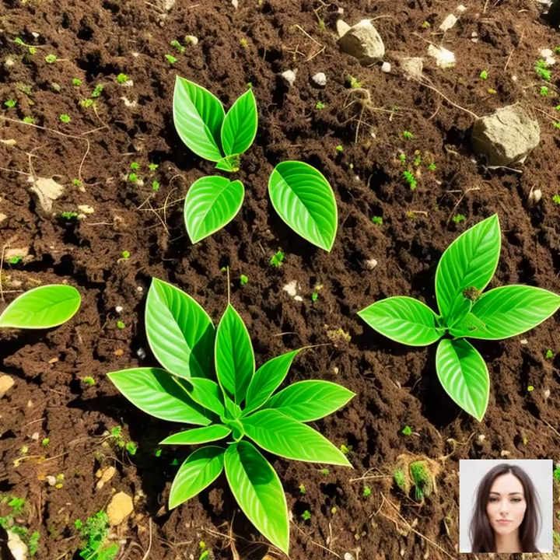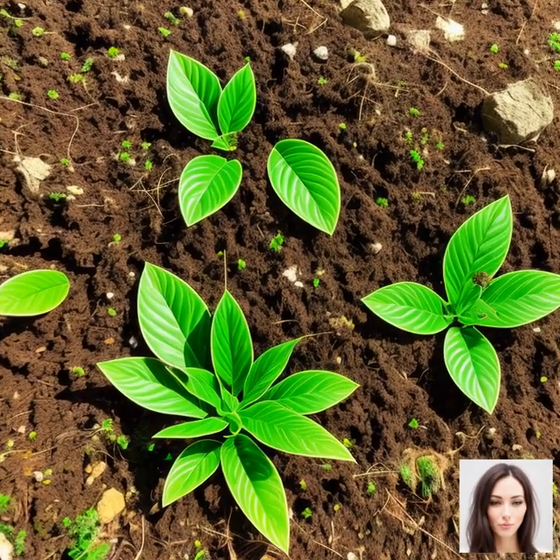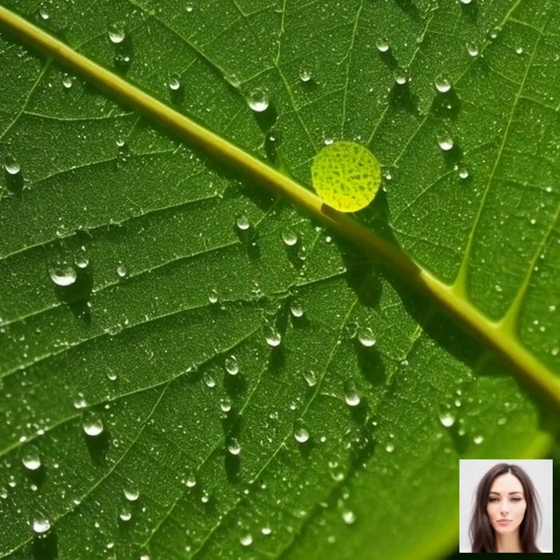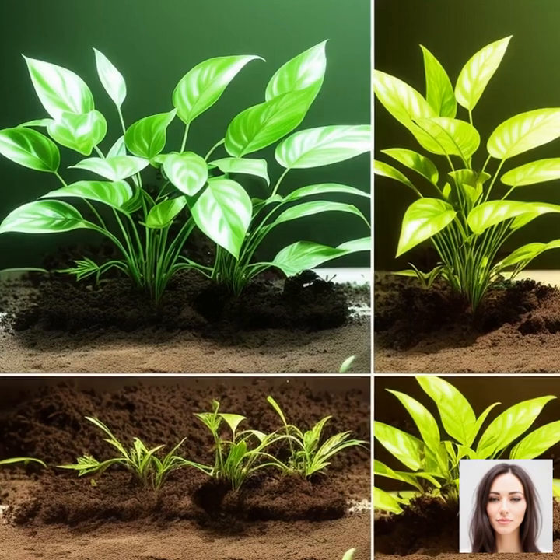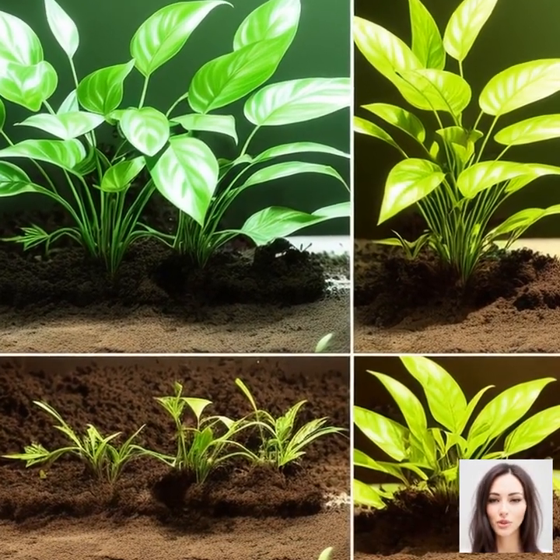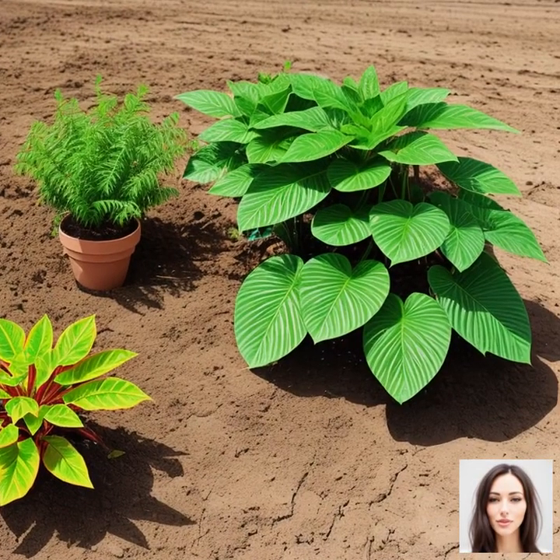One of the main ways water benefits plants is by providing turgor pressure, which helps maintain the structure and rigidity of plant cells. When a plant cell is filled with water, it becomes turgid, giving the plant its upright shape and support. Without enough water, plants would wilt and eventually die.